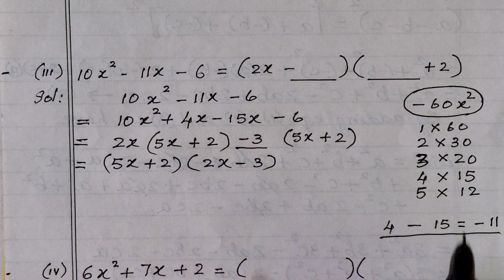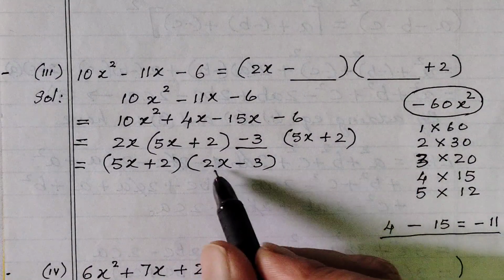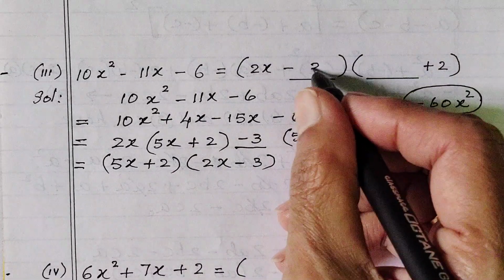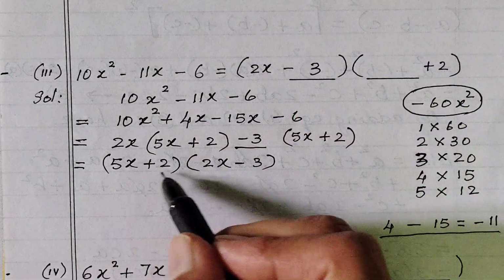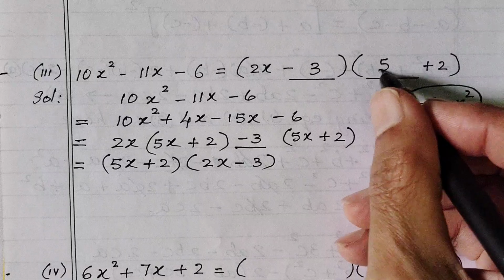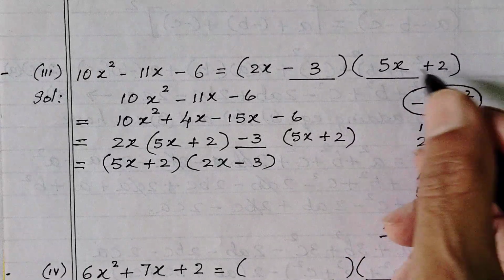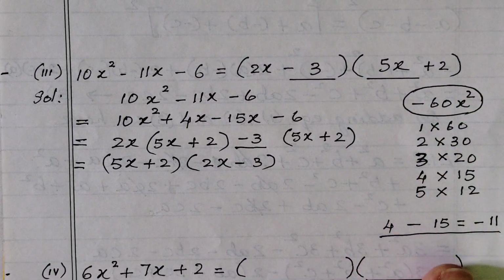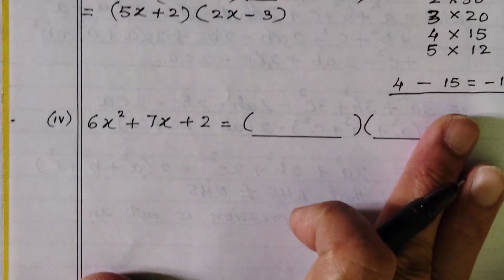Now we can fill them here. 2x minus 3, write it here. So this is 5x plus 2. So the third sum is done there. We will go to the fourth one.